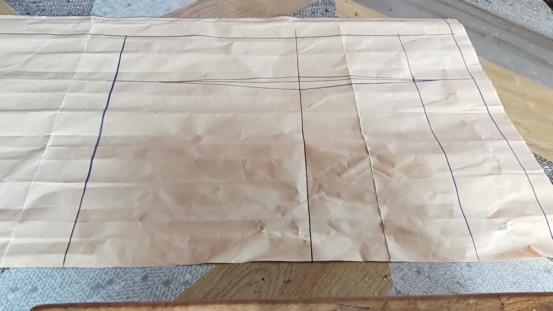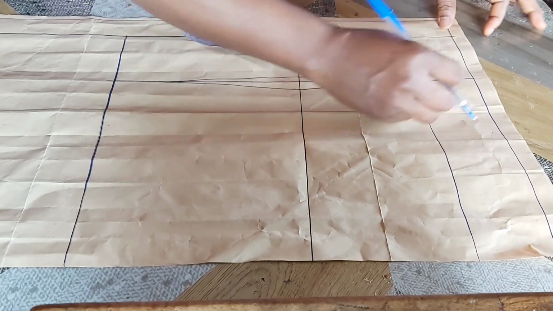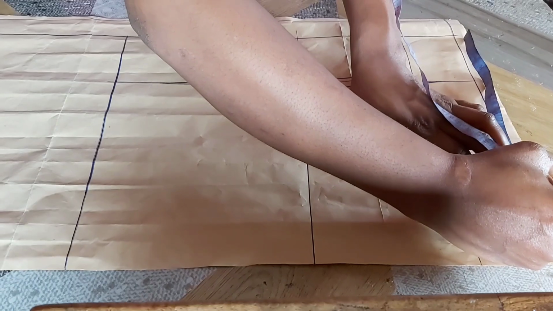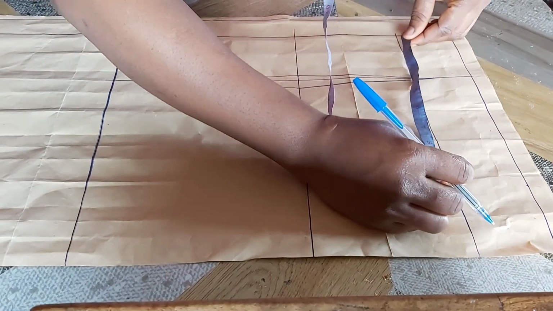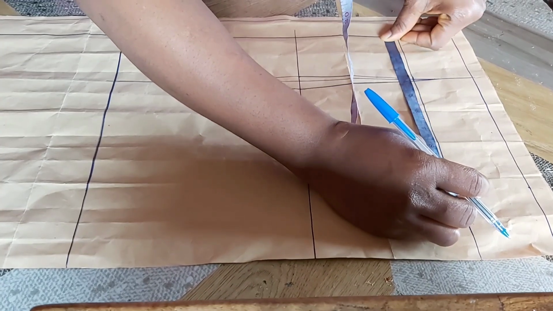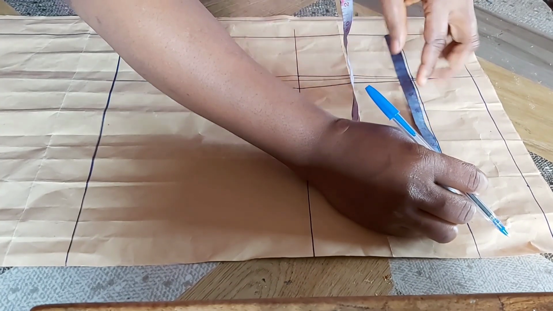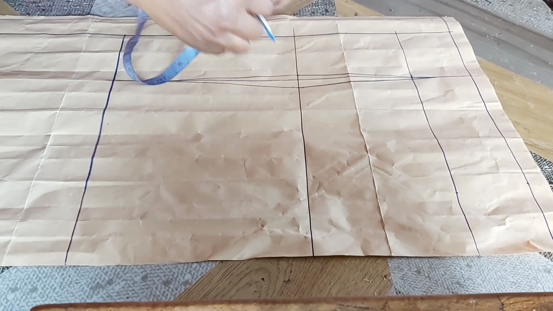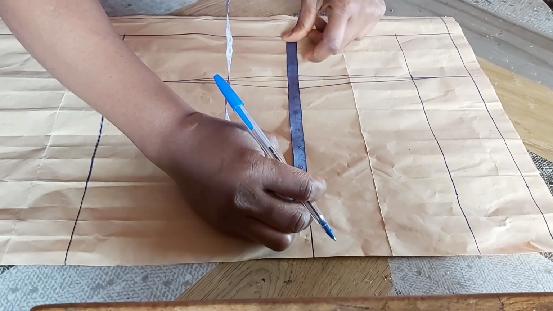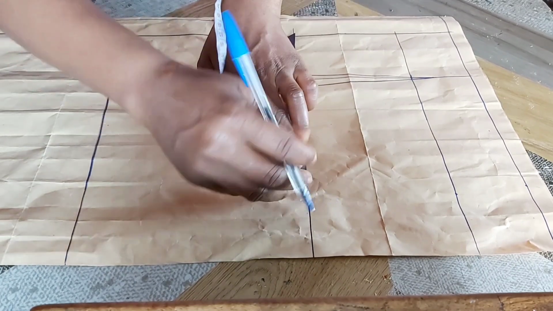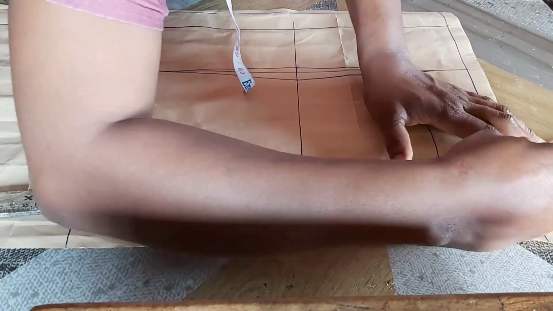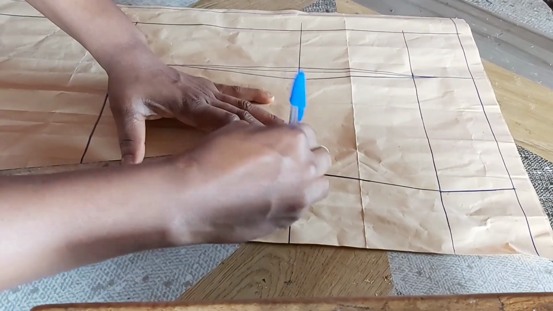Then I'll go ahead and take my horizontal measurement on the chest line. I'm going to take my bust measurement, divide by 4. I will mark it. On the bust line, I'm going to take my bust measurement, divide by 4. I'm going to replace this dart intake here. I will mark it. On the waistline, I'm going to take my waist measurement, divide by 4. I will replace this dart intake here. I will mark it. On the full top length, I'm going to take my hip measurement, divide by 4. I will mark it and I will go ahead and connect my markings.